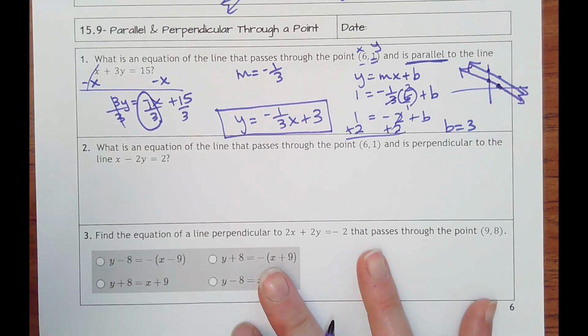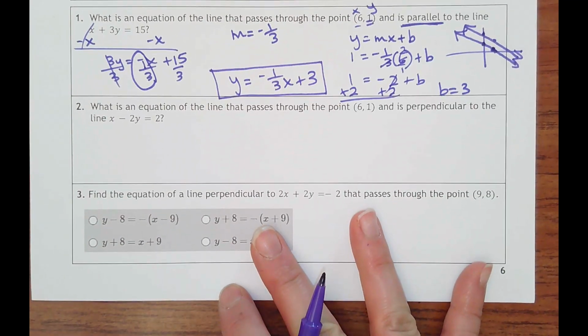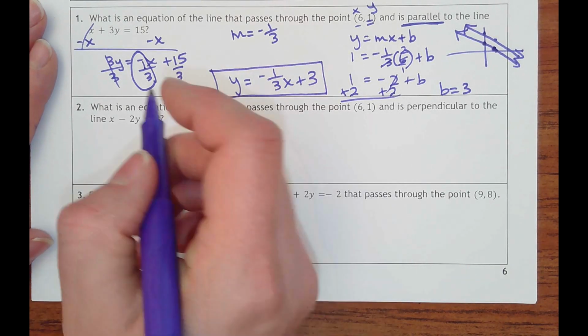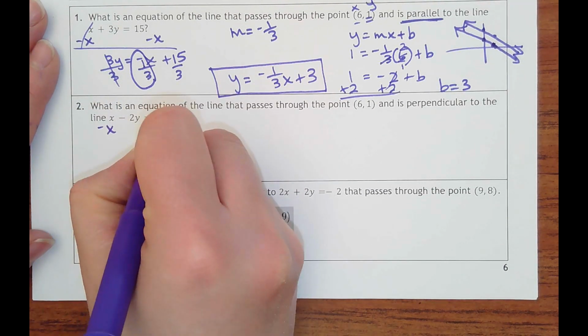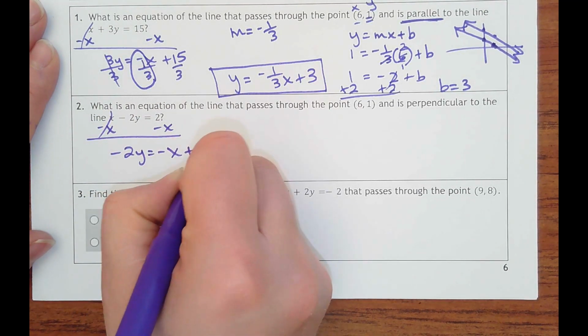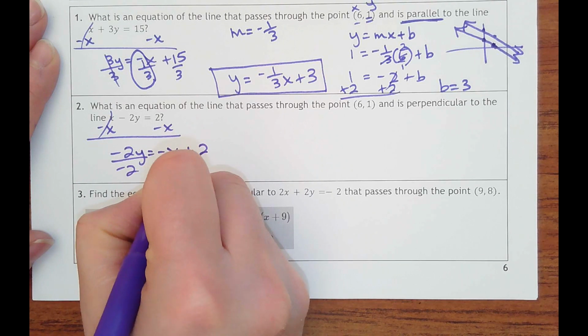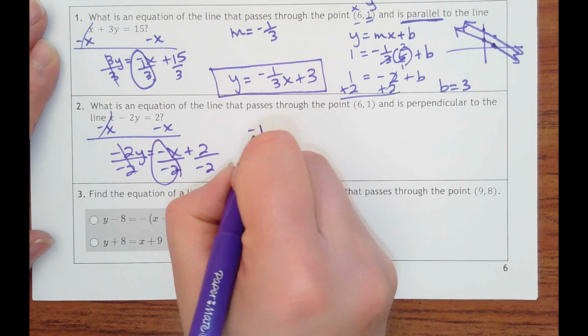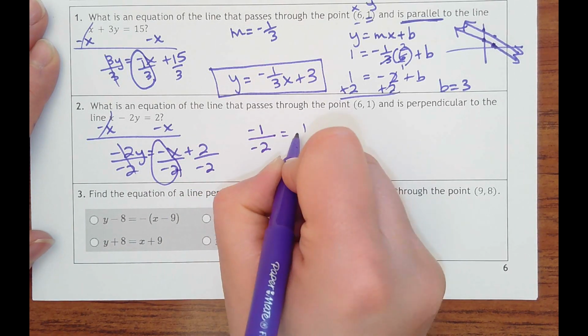Okay, number 2. What is the equation of the line that passes through 6, 1 and is perpendicular to this line? So find the slope first, subtract the x, have negative 2y equals negative x plus 2. Divide everything by negative 2. Again, we only care about this. That'd be a negative 1 over negative 2, which is really positive 1/2.